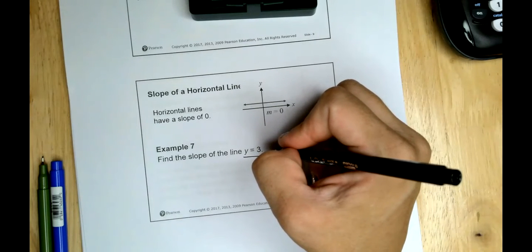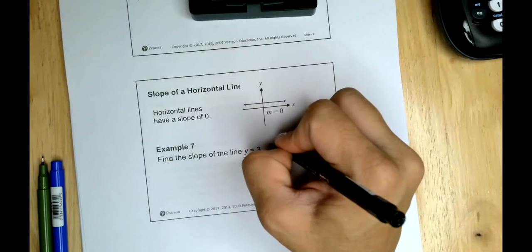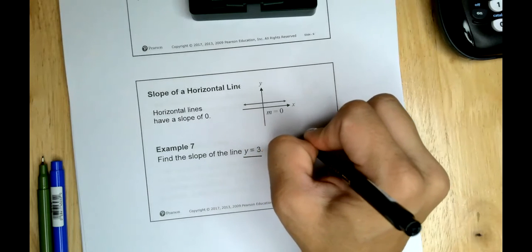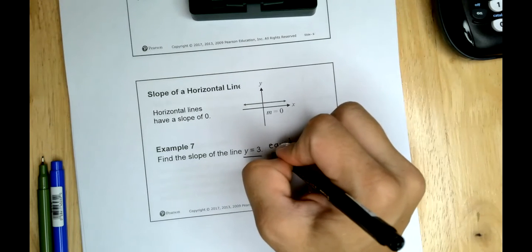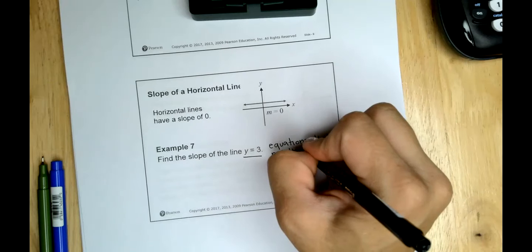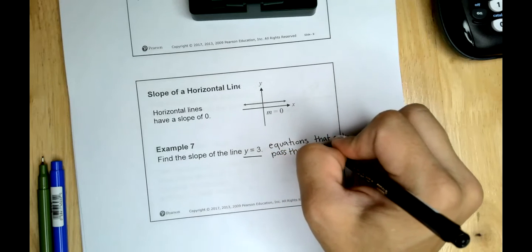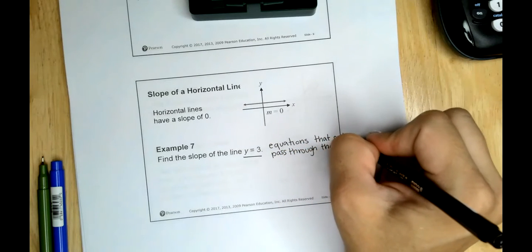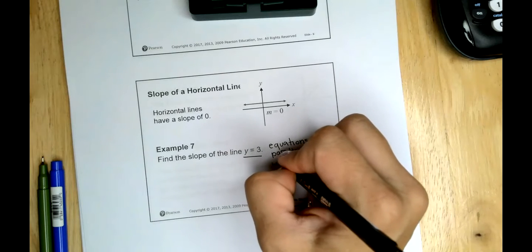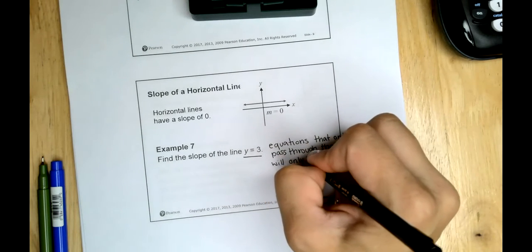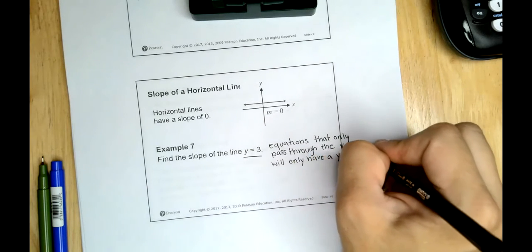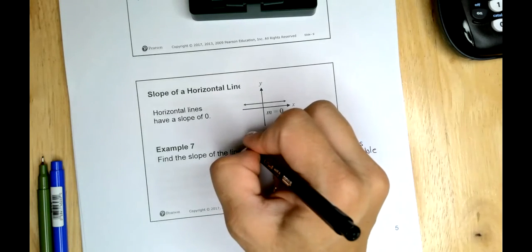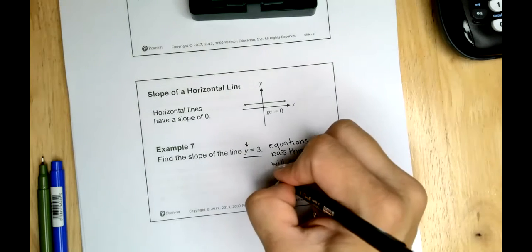So, write it down: equations that only pass through the y-axis will only have a y variable. No x variable.